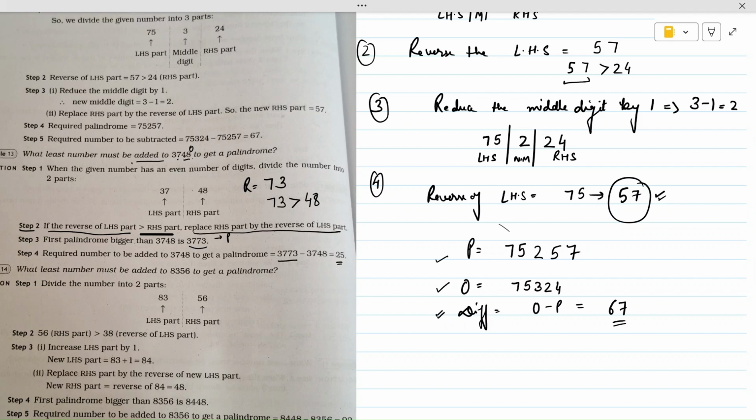There we were taking the thing that RHS should be greater than the reverse. But here it is opposite. Okay. The reverse of LHS should be greater than the RHS. Then we can directly take it. So, this is done. The last question is, what least number must be added? Again, we have to add to this given number to get a palindrome. So that means the new number will be greater, the palindrome will be greater than 8356.